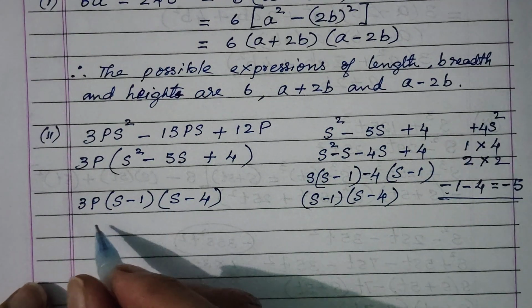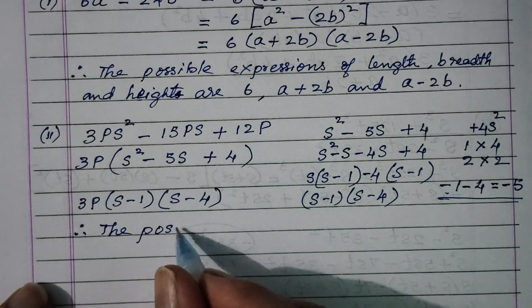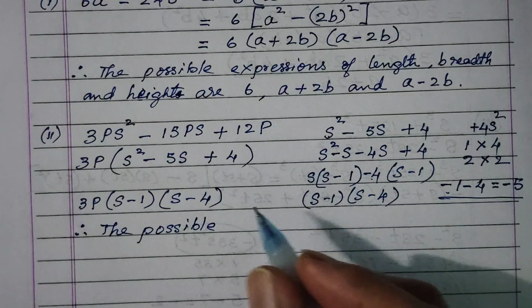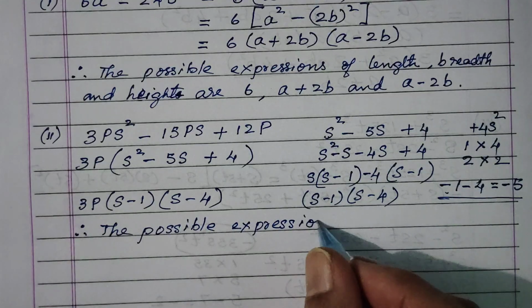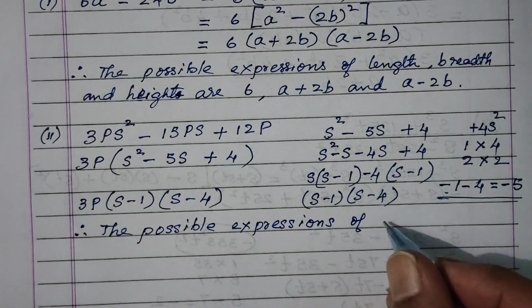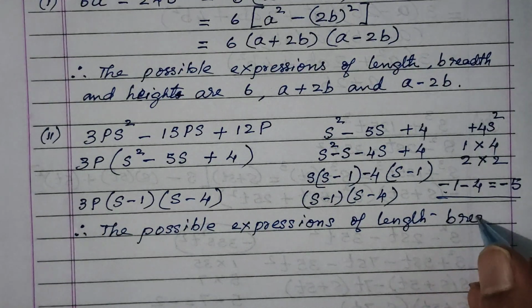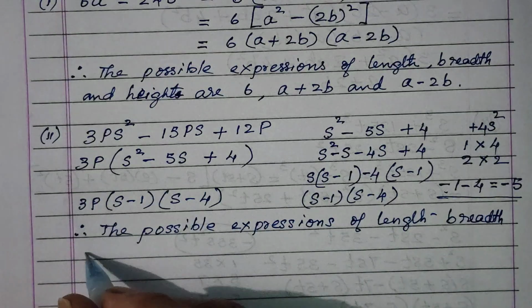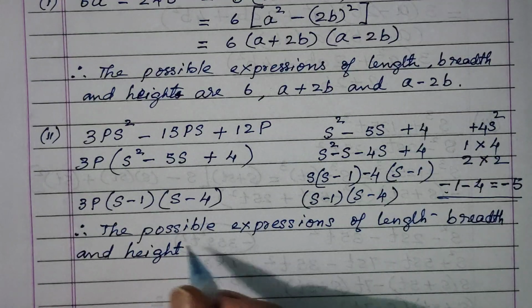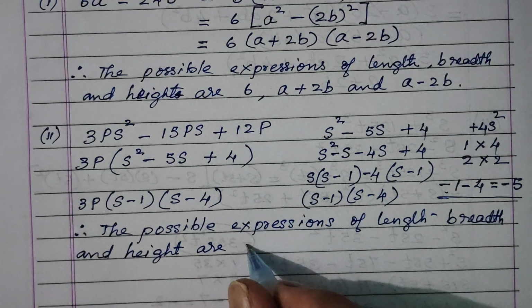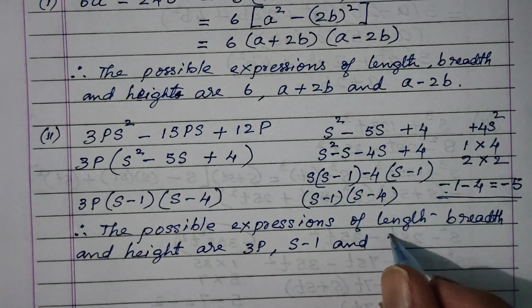So therefore the possible expressions for length, breadth and height are 3p, s minus 1 and s minus 4.